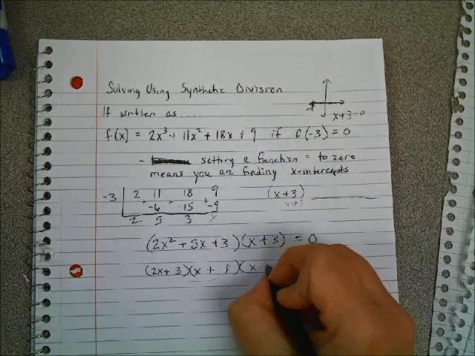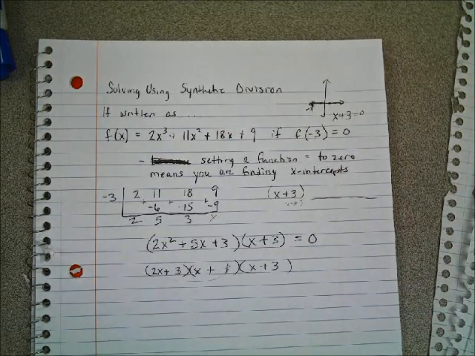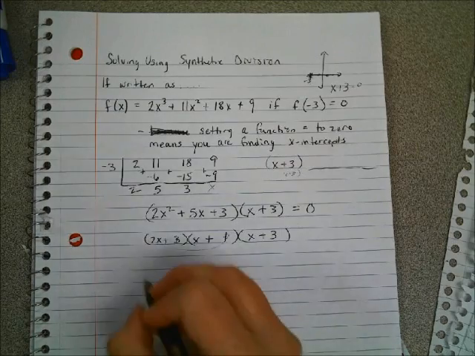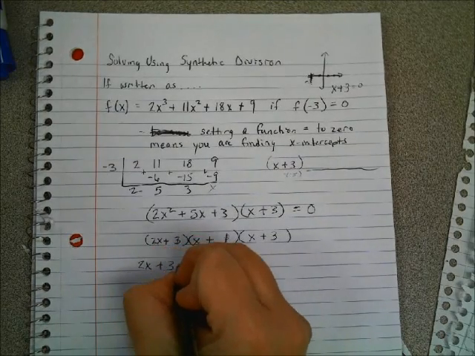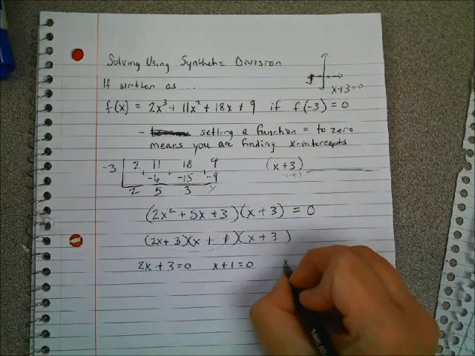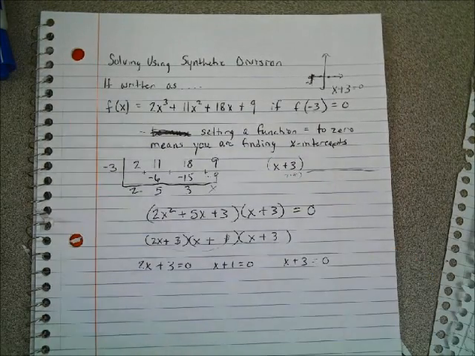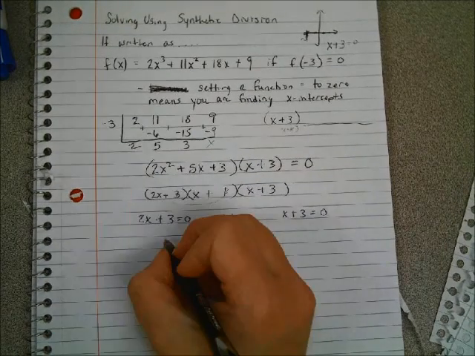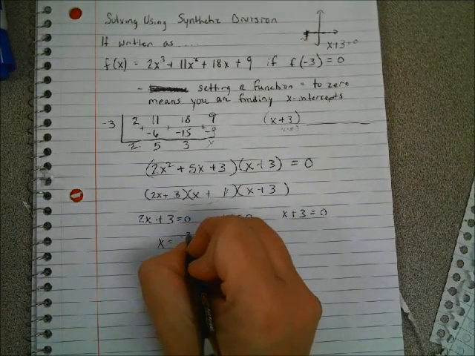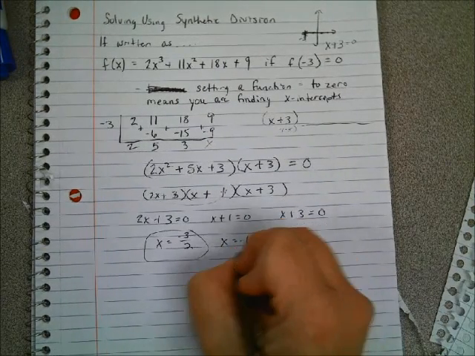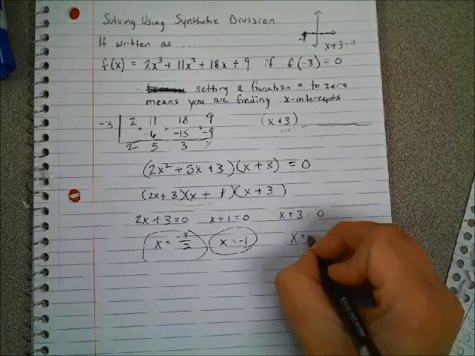So that means that 2x plus 3 equals 0, x plus 1 equals 0, or x plus 3 equals 0. So x equals negative 3 halves, x equals negative 1, or x equals negative 3. Those are my 3 x-intercepts for that polynomial.